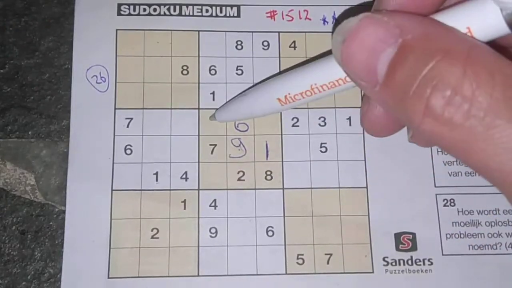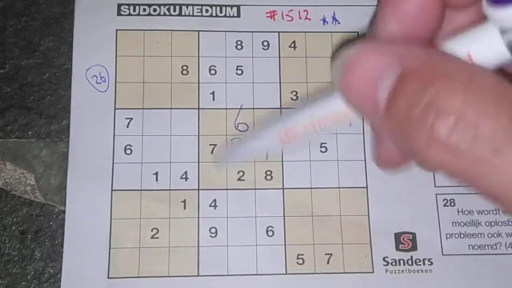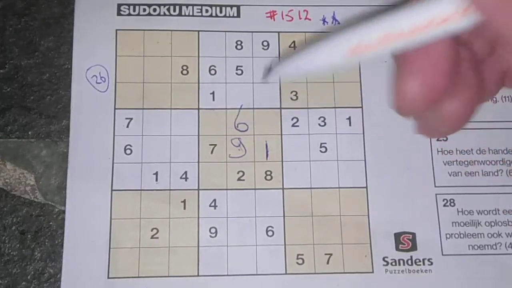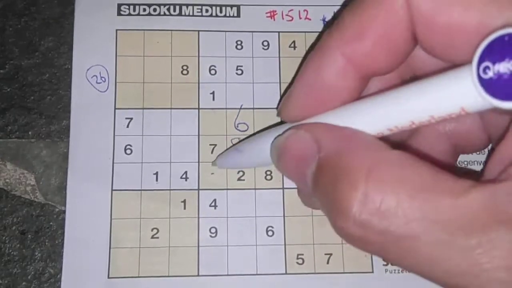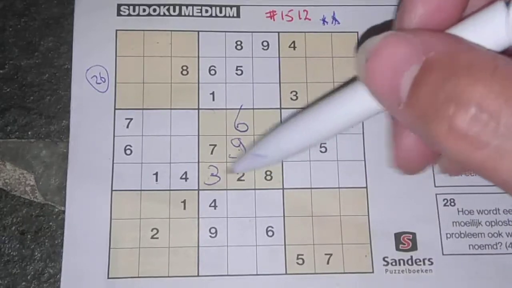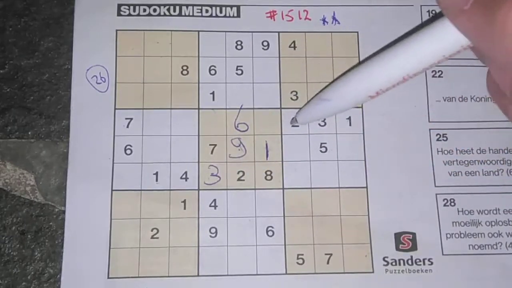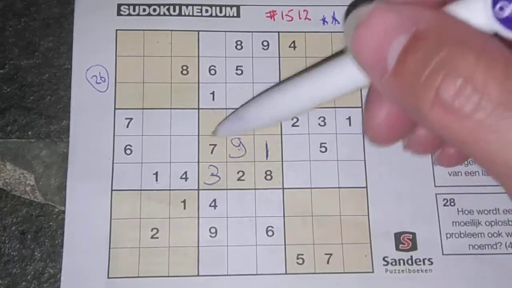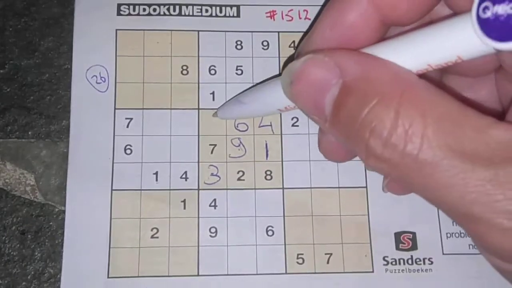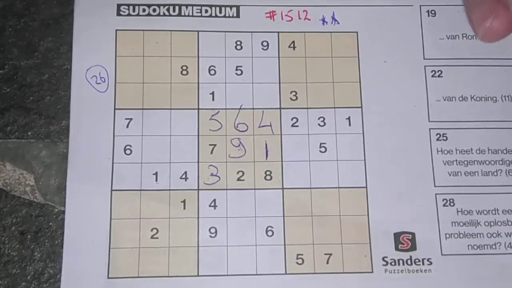1, 2, 3 is missing in this big square. We see here 3, so no 3 in these two boxes. 1 box left for the 3 should be there. 1, 2, 3, 4 is missing, and the 5 is missing. We see here 4, no 4 there. 4 should be there, and the 5 goes there.